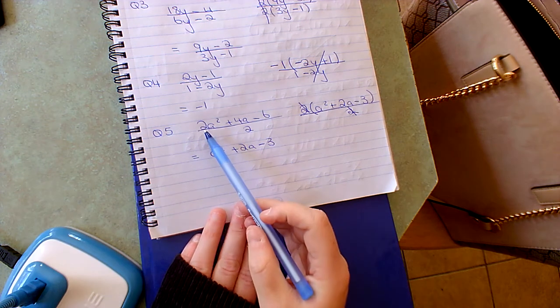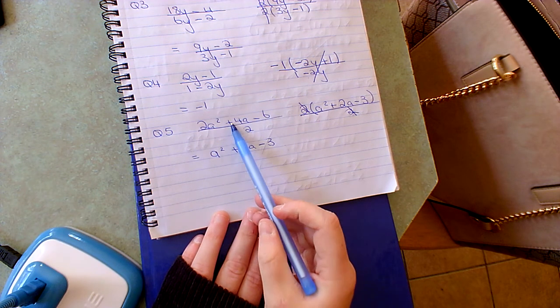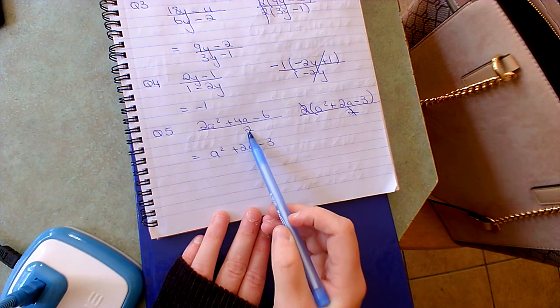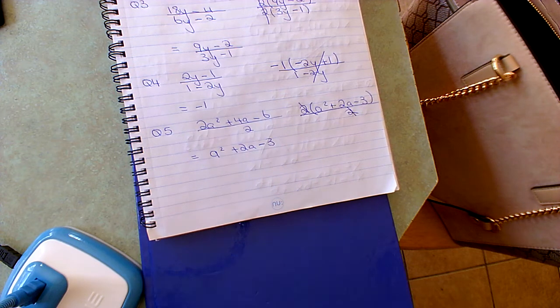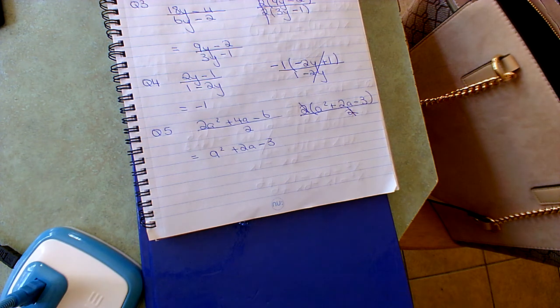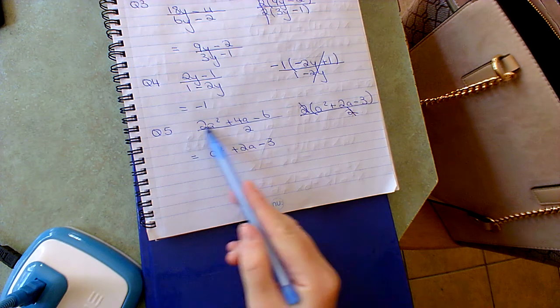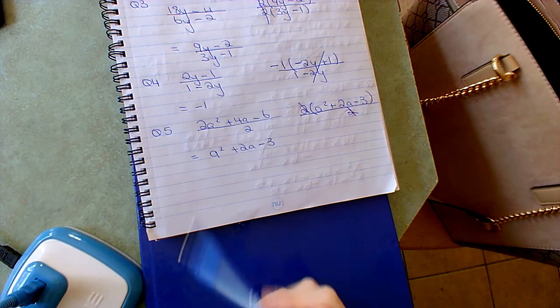Now I have here question 5, 2a squared plus 4a minus 6 all over 2. As you can see on top, it is a quadratic trinomial, but what I always said is to try your HCF first. My highest common factor that I can take out on top is 2. 2 will go into all these numbers.